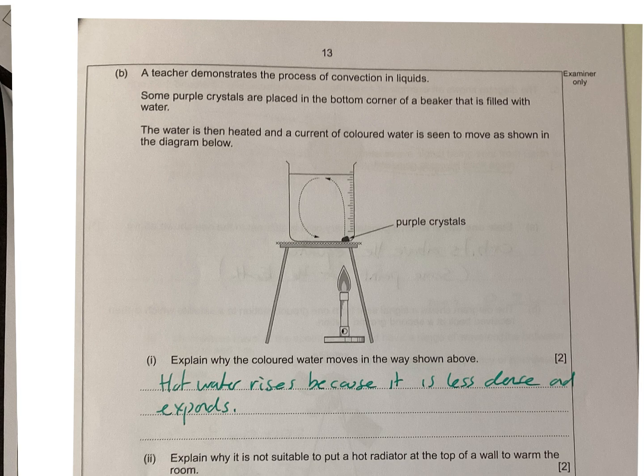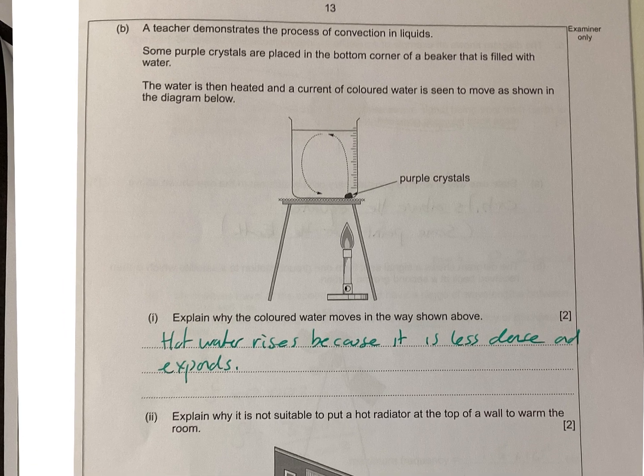All right, we do a little bit of convection now. So explain why the coloured water moves. So it's a little bit of a definition for convection. Hot water rises because it becomes less dense, and it's going to displace the more dense water. That's going to push back down then and create that cycle.